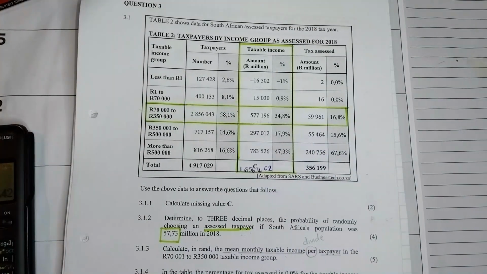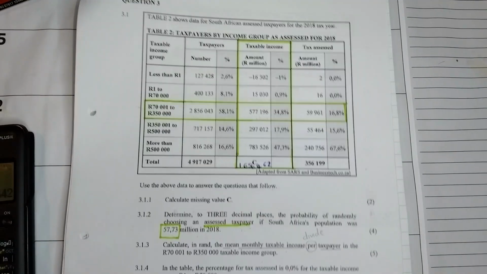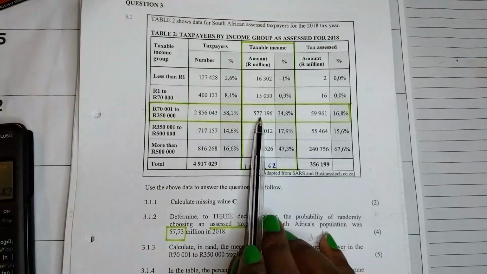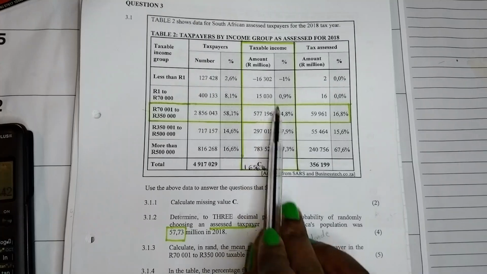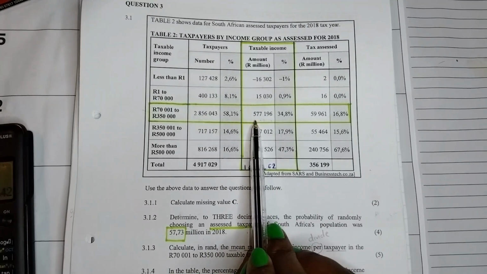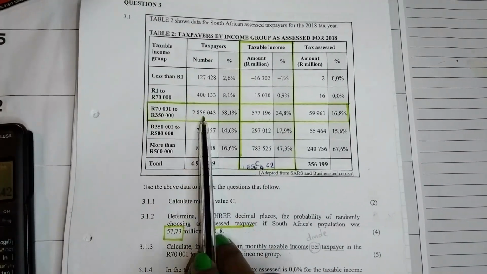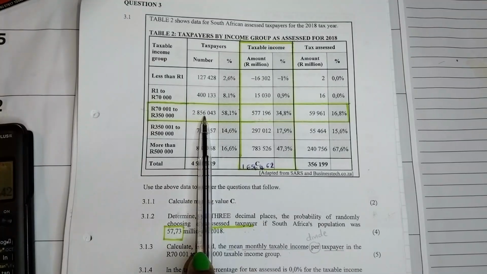And then from here, what do we know? To calculate the mean, you already know that it's the value that you obtained divided by the total. In this case, it's the taxable income divided by the total taxpayers for that taxable income.